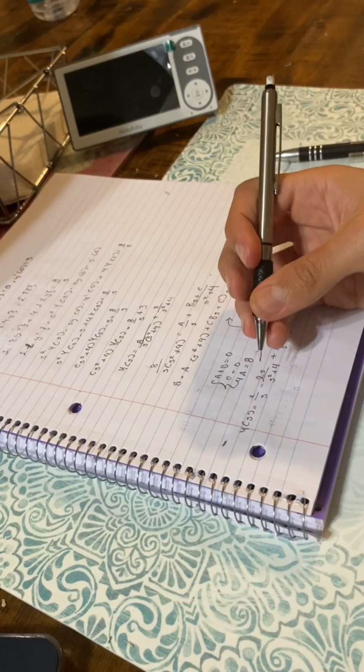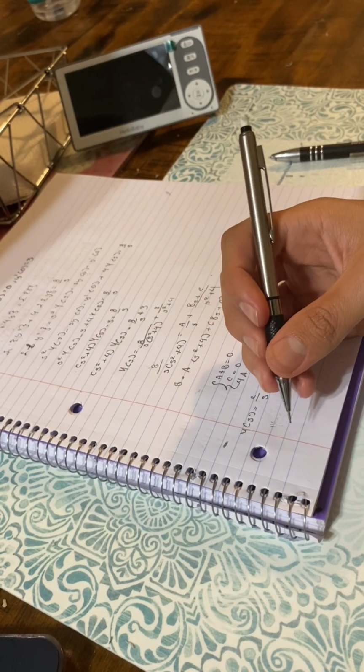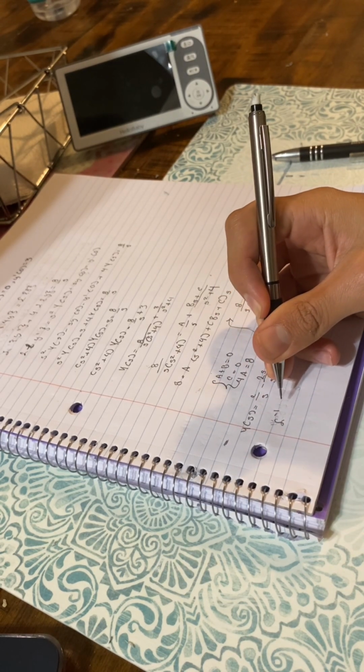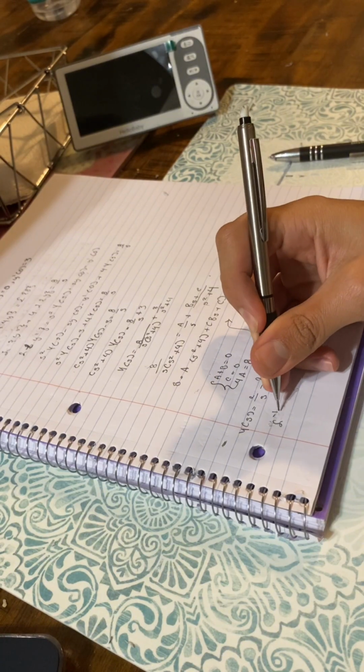So now, from the Laplace table, let's write this. 1 over s goes to 1.